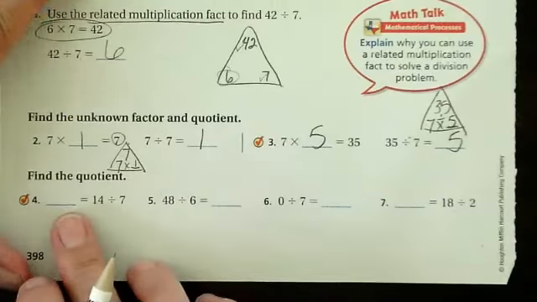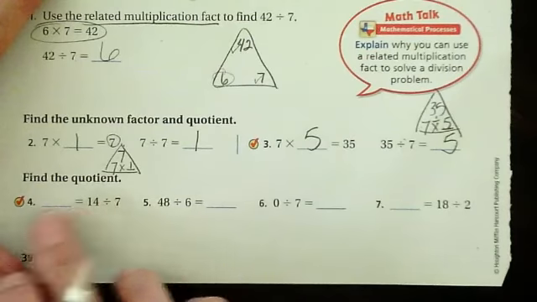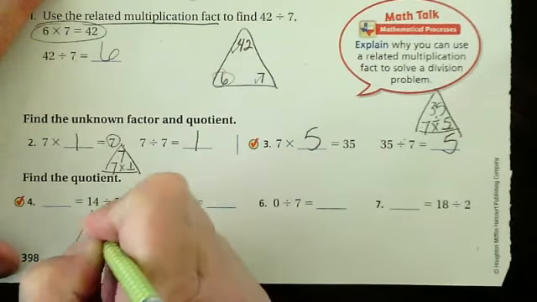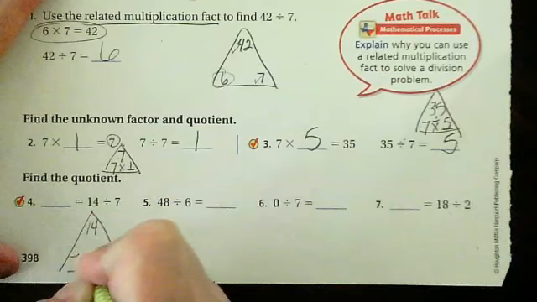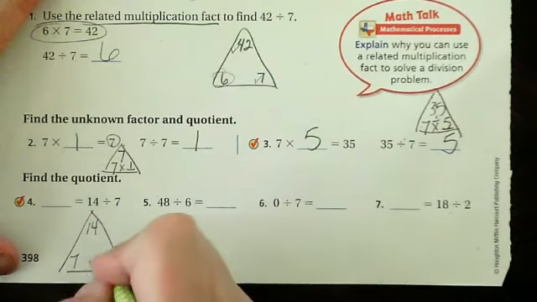Find the quotient, just the quotient this time. 14 divided by 7 equals what? My dividend is 14. My divisor is 7. 7 times what equals 14?